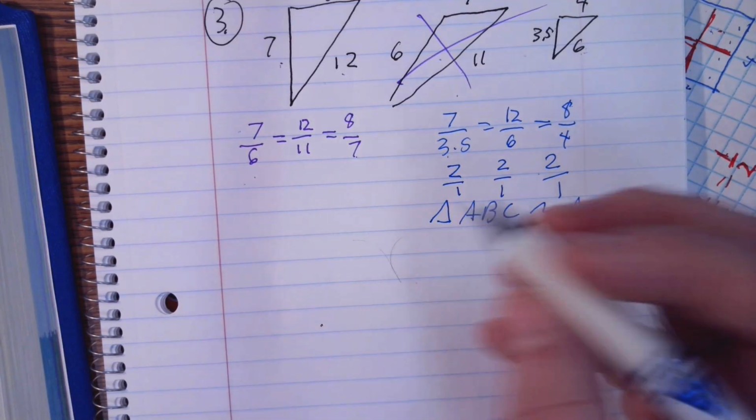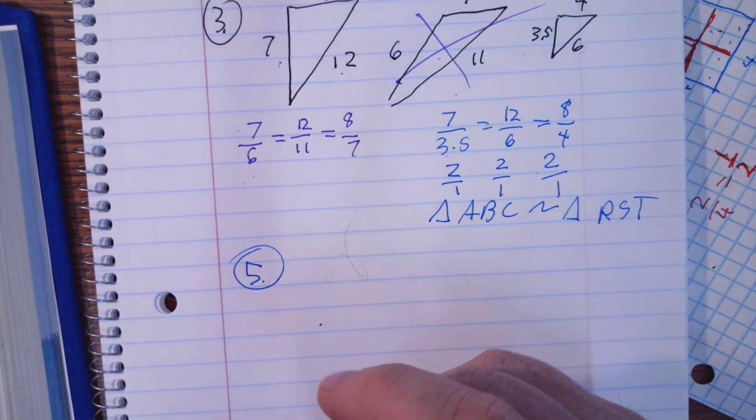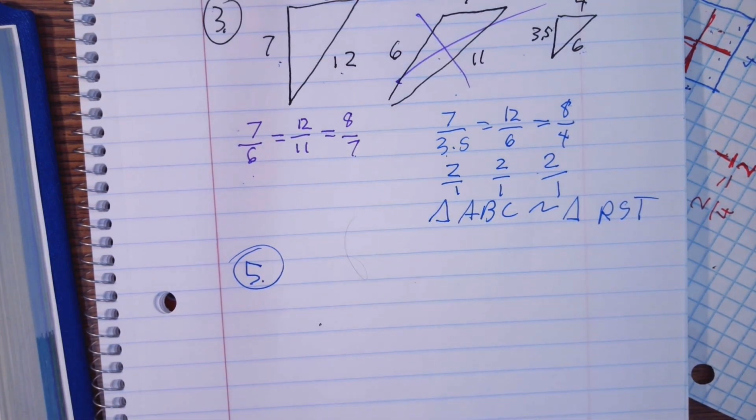All right, and now we're finally at the warm-up. Do 5. See if you can set up 5, and you're going to have to use the warm-up skill to complete it.